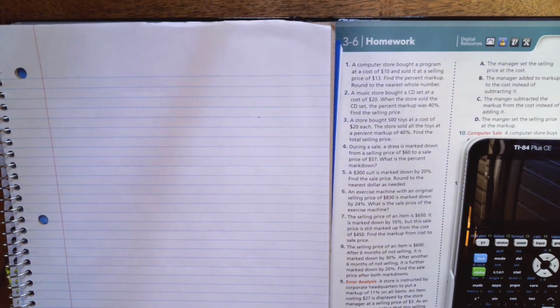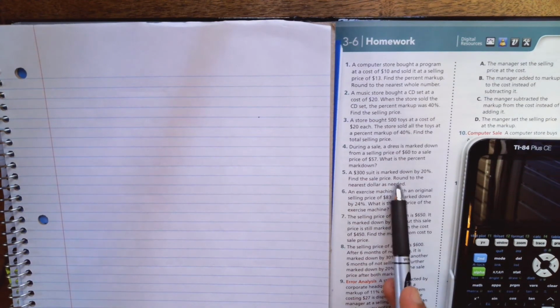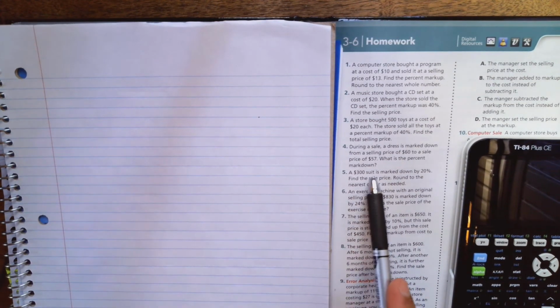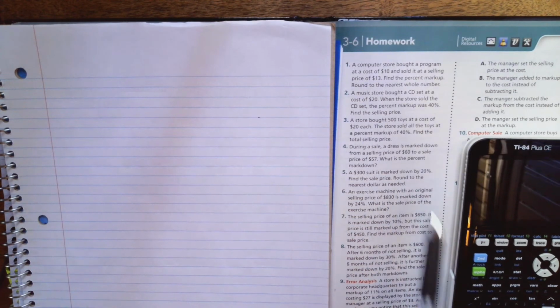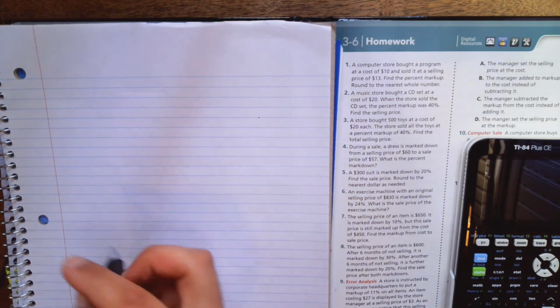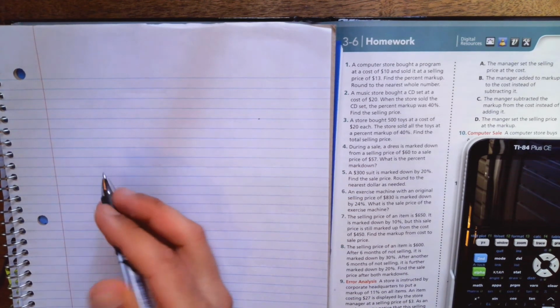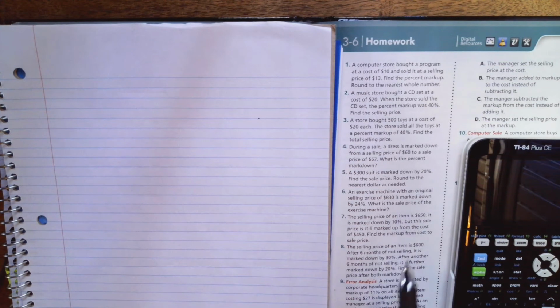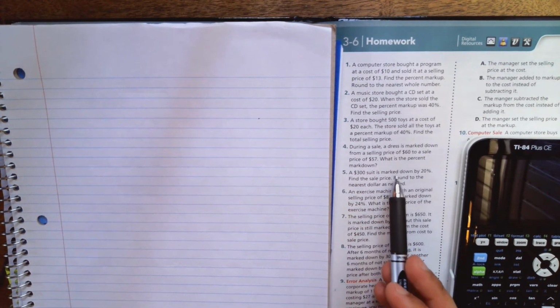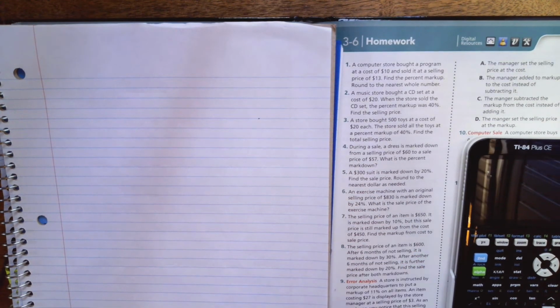Okay, so let's try this problem right here. A $300 suit is marked down by 20%. Find the sale price and round to the nearest dollar as needed. Okay, so first of all, let me ask myself the question, are we talking about a markup or a markdown here? And how do you know that?